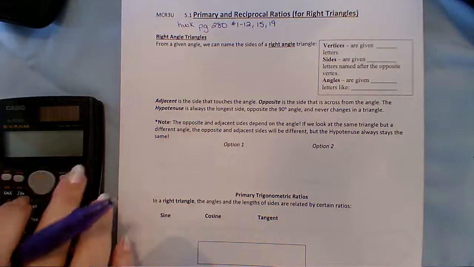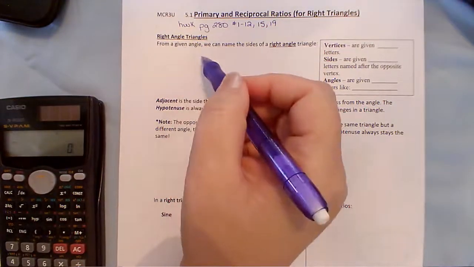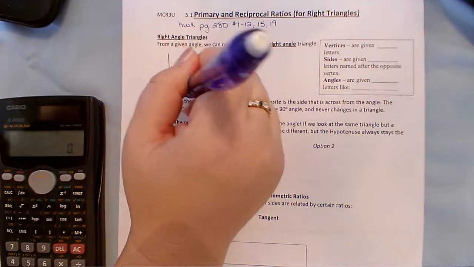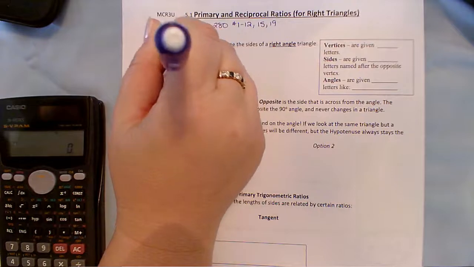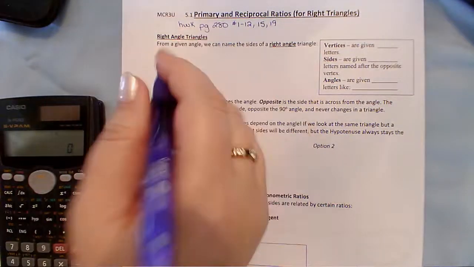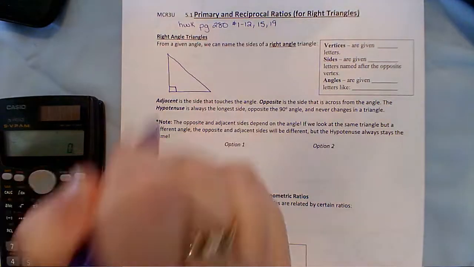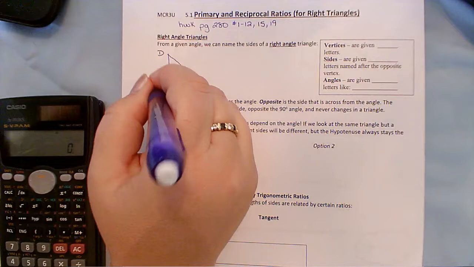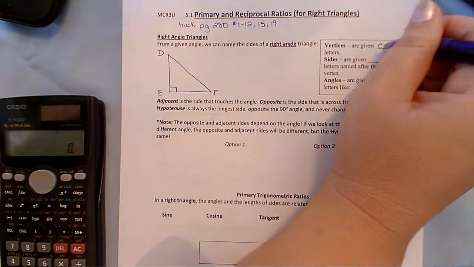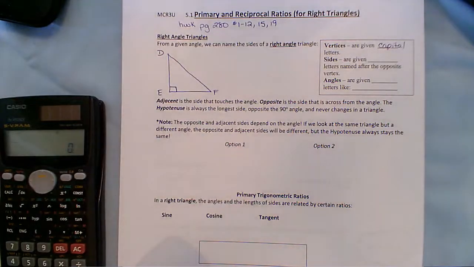All right, so let's get started. So right angle triangles. Basically, we have a right triangle, which is any triangle that has 90 degrees in it. I'll put the 90 degrees there. Let's call this triangle something. So the vertices are the corners of the triangle. So the corners, or the vertices, need to be labeled. And they're always labeled with capital letters. So vertices are given capital letters.